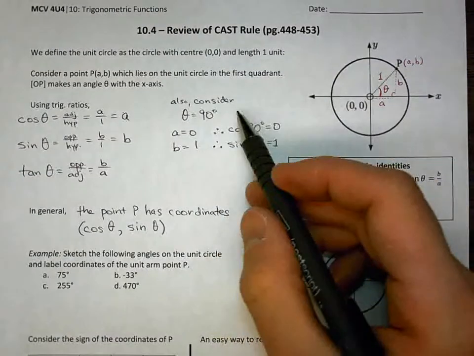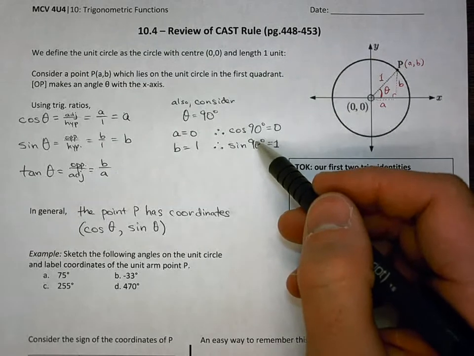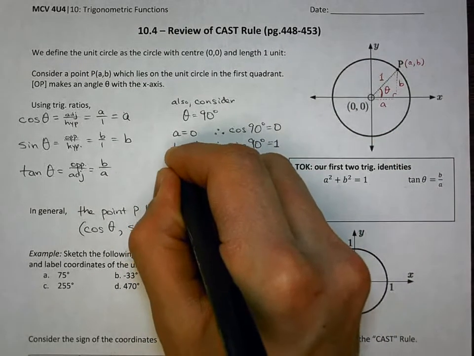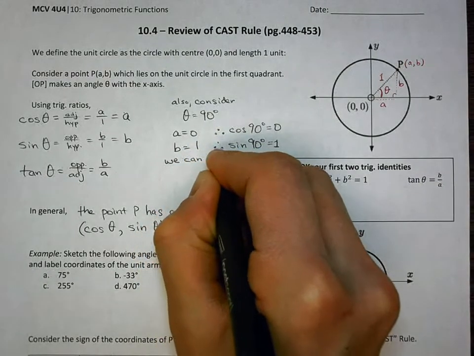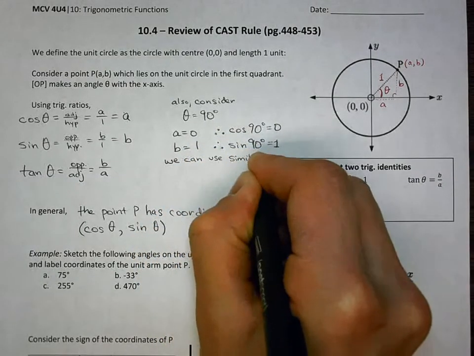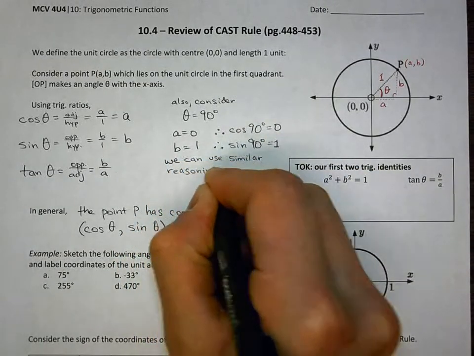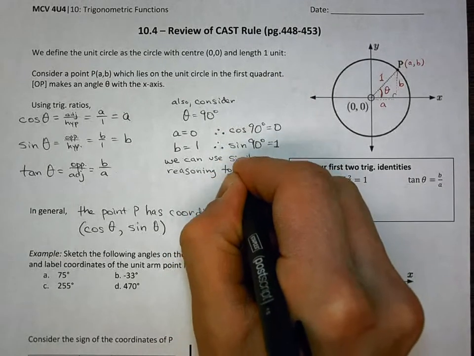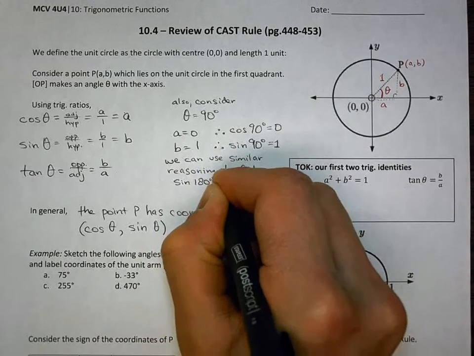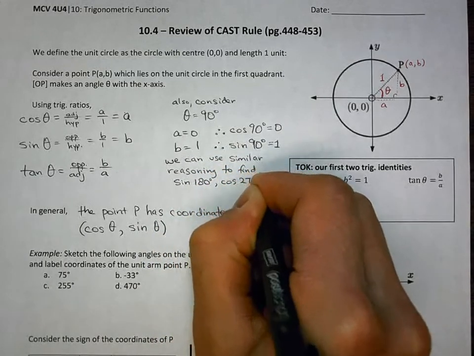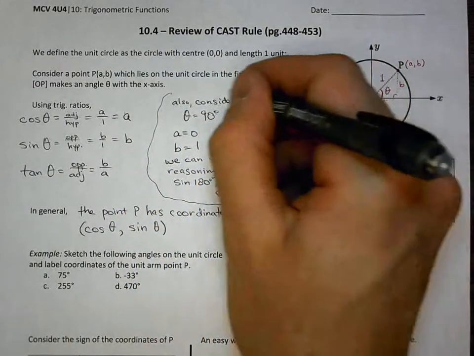So you can figure out right off the bat what cos 90 and sine 90 are. You can use this reasoning, as we'll see later, to find any multiple of 90. We can use similar reasoning to find sine 180 degrees, cos 270 degrees, etc. Okay, so that's just a consideration.